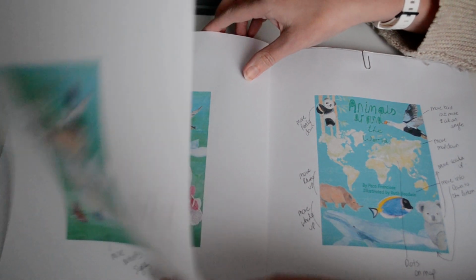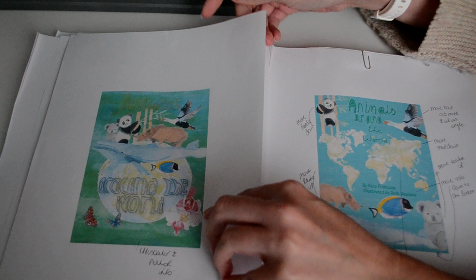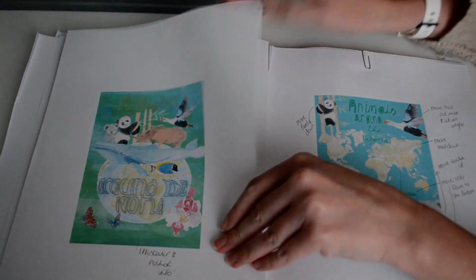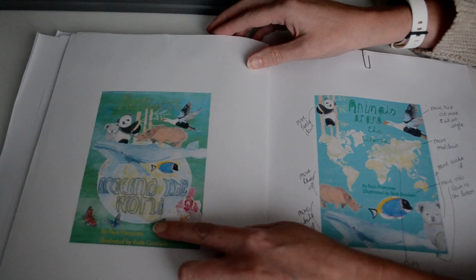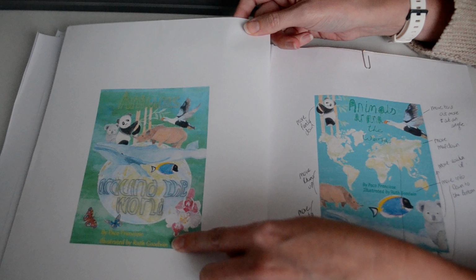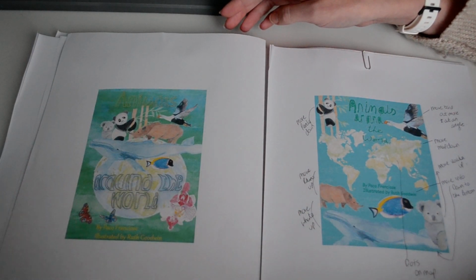So that was that one. And then I was looking at different colour fonts here, and how it bent around the globe to make it look a bit more 3D. Where to place the author, and then obviously me as the illustrator. So that was that one.